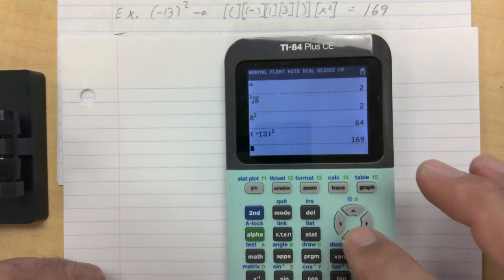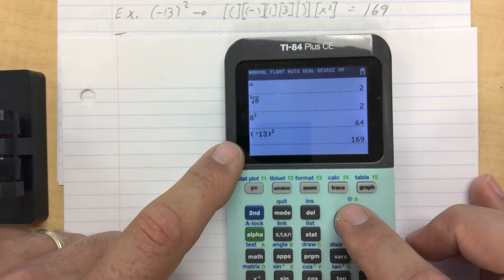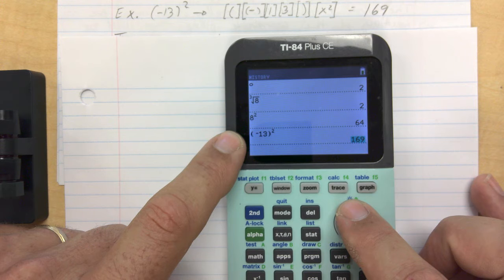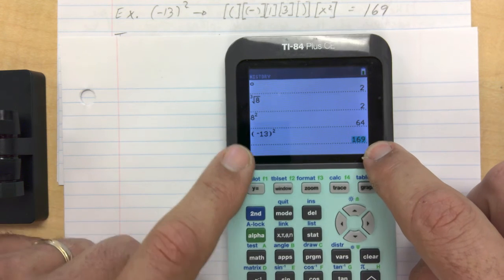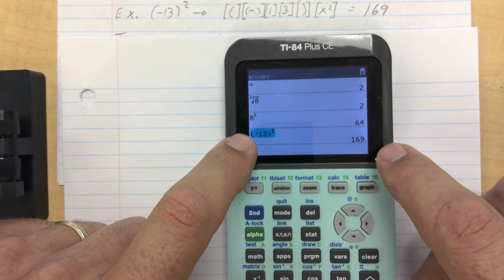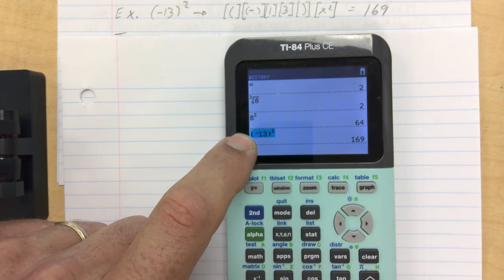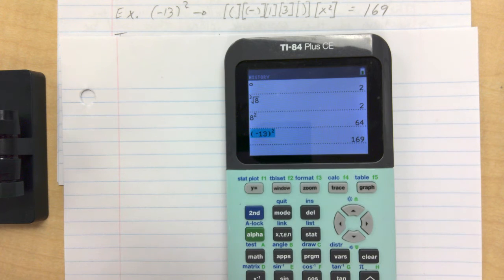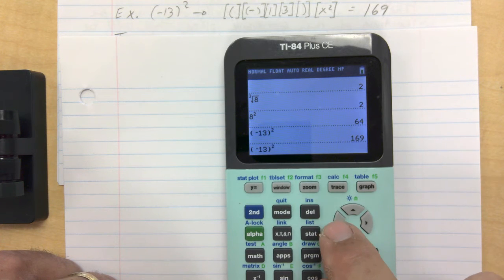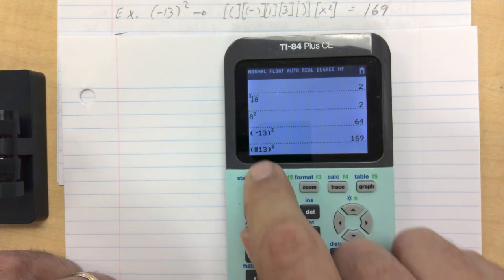I'm going to talk about this later, but let's copy this down. Use your arrow up once. It highlights the answer. Let's go arrow up one more time. It should highlight the -13 squared. If you want to copy that, hit enter right now, and it will copy that down so you can keep using it. So let's go in here. Let's go arrow back until I highlight the negative.